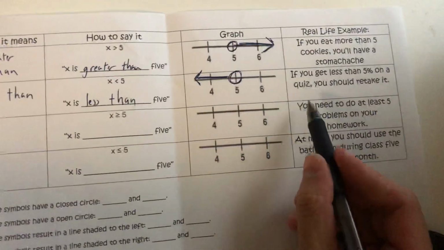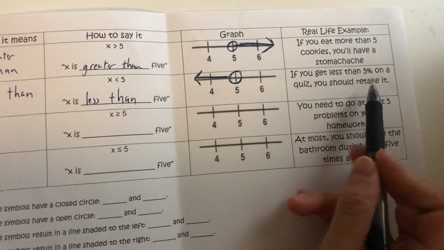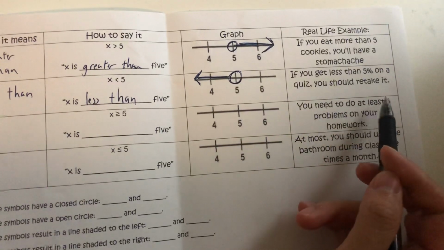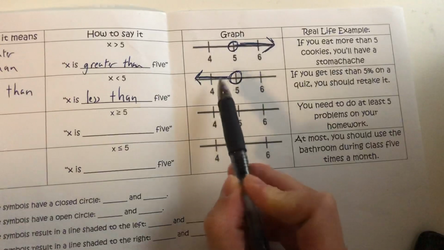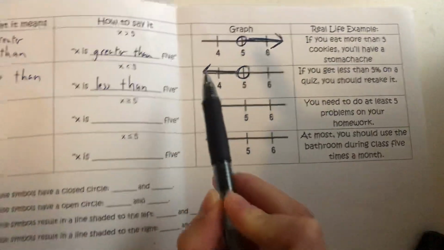And here's a real life example. If you get less than 5% on the quiz, you should retake it. Anything lower than 5, not including 5: 4 counts, 3 counts, 2 counts, 1 counts.